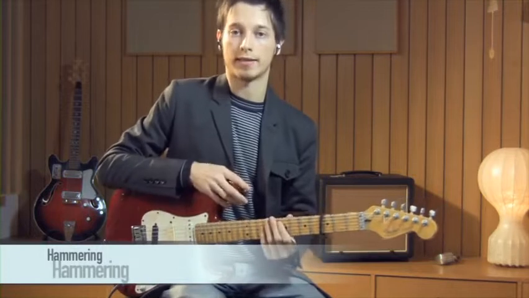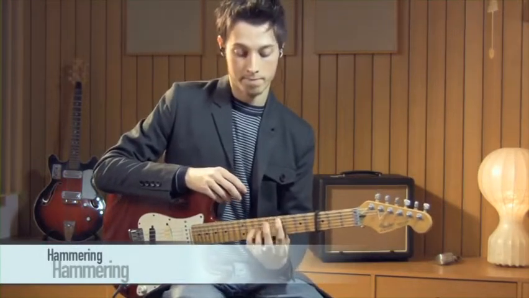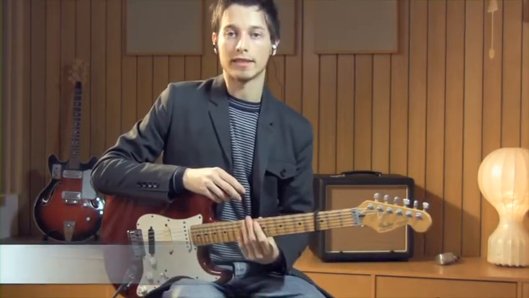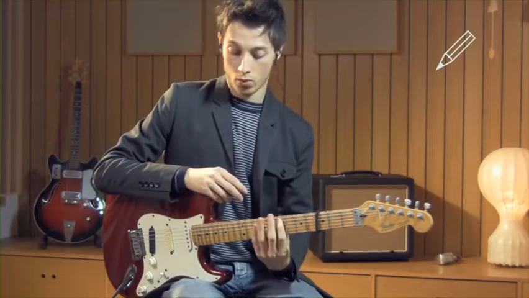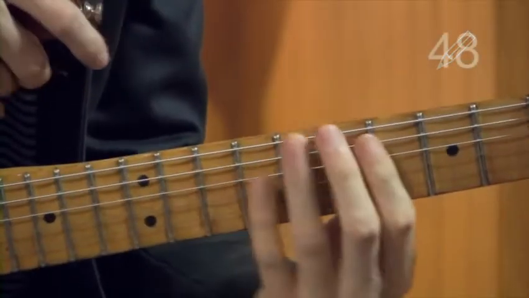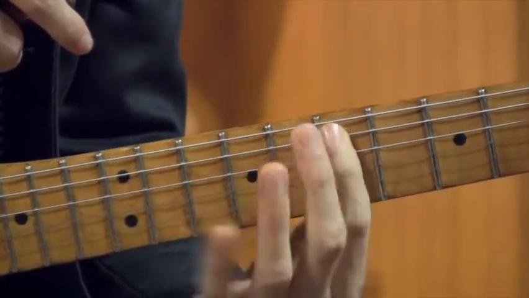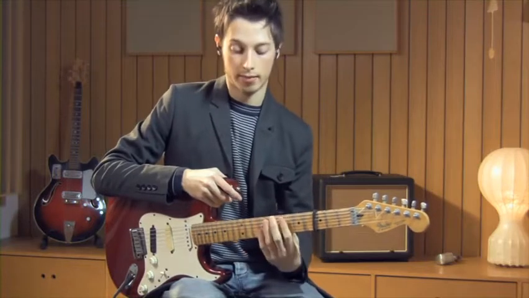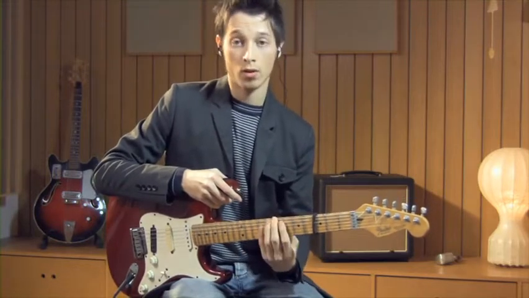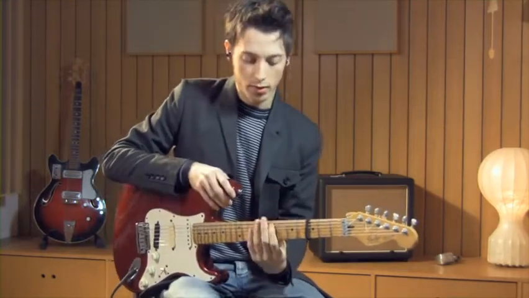Let's take the two-string set above and play the E minor triad using the 2, 1, 4 fingering. Using legato to reinforce our left hand. When we find a good posture, we can start playing in all the positions.